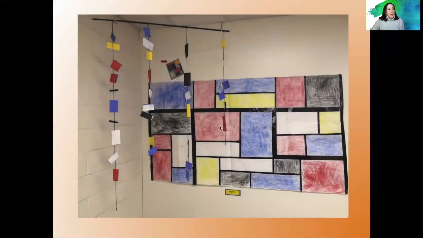This is a big one that our older preschoolers did, where the teachers taped off a big sheet of paper with black tape and let the kids color in the shapes. And then this was done by 3-year-olds. It's a mobile, which is inspired by Piet Mondrian. They just glued shapes together and strung it from yarn.